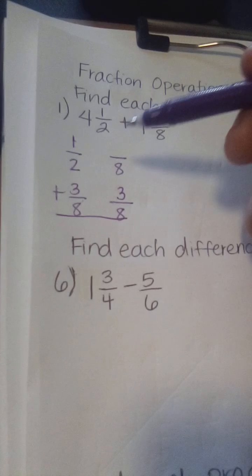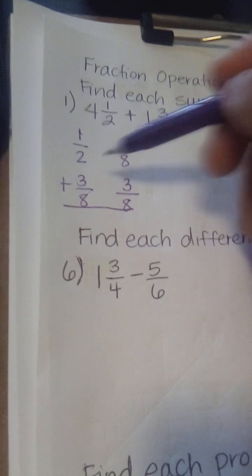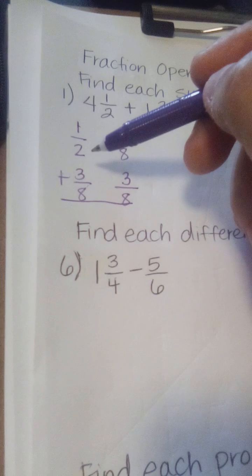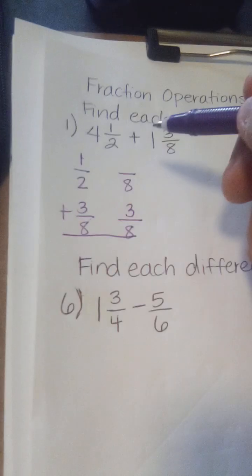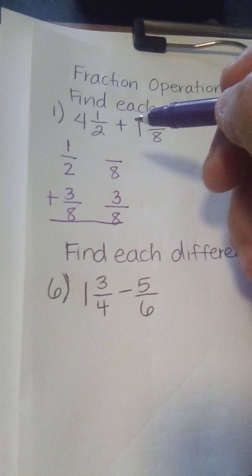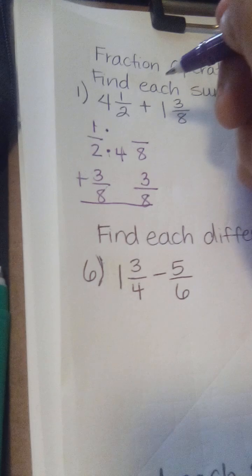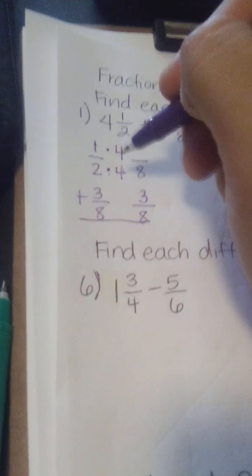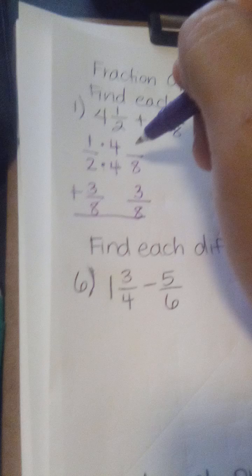Now we have to be concerned with this part. Which number do we multiply 2 by to get 8? What number do we use? We use 4, right? The 4 goes in the bottom, and the 4 goes on top. Now we are going to clean up just a little bit more. So what's 1 times 4? 4.